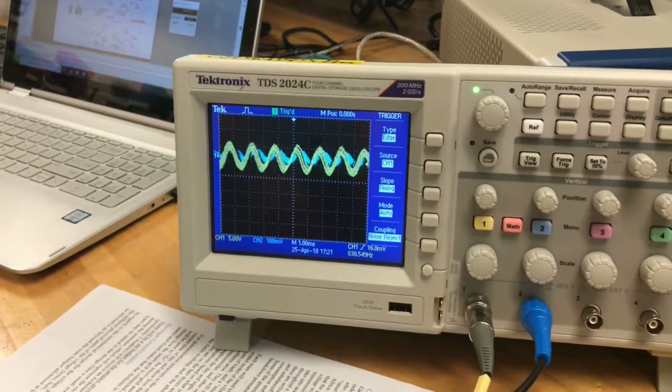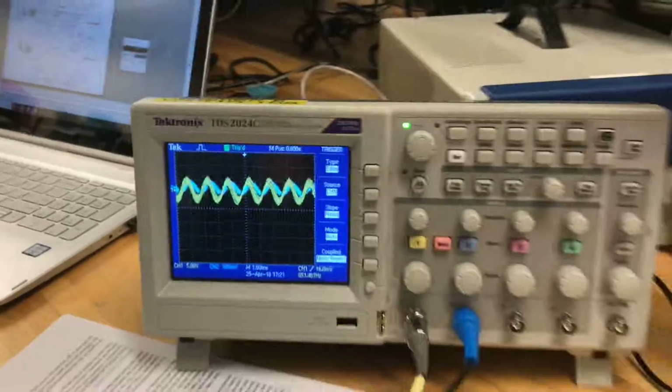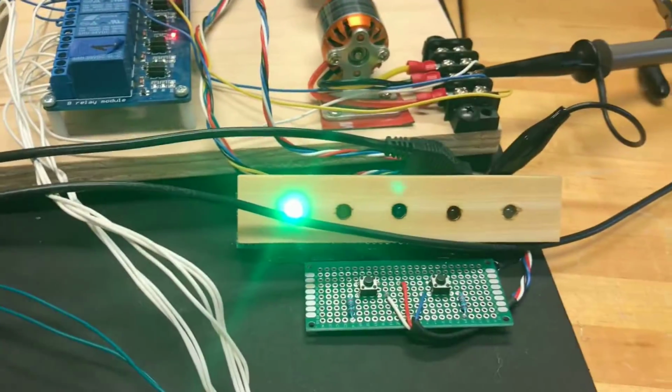Now if we go over to a different phase, I'll change up some of the wiring.